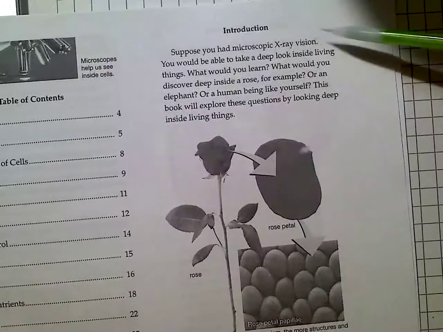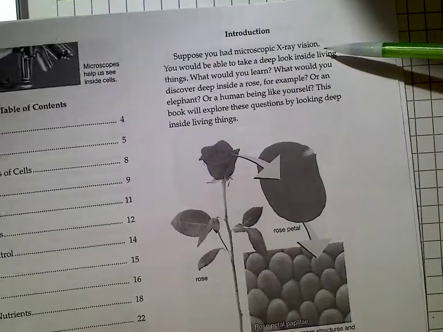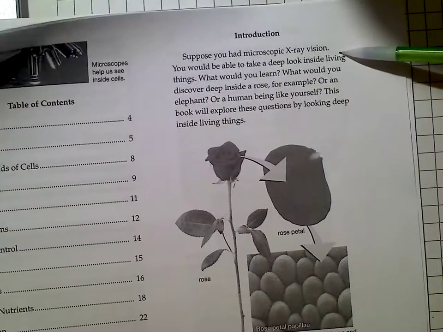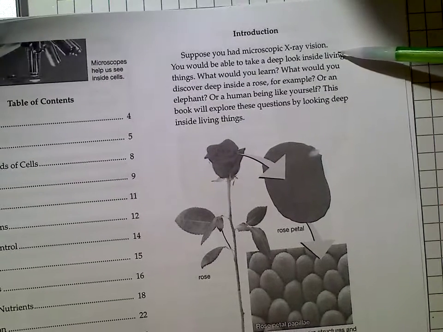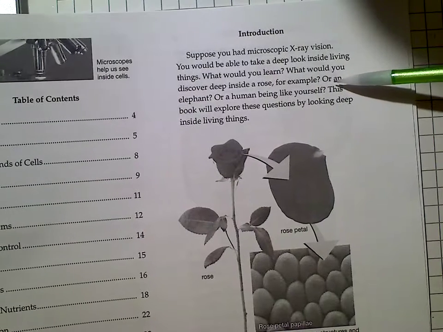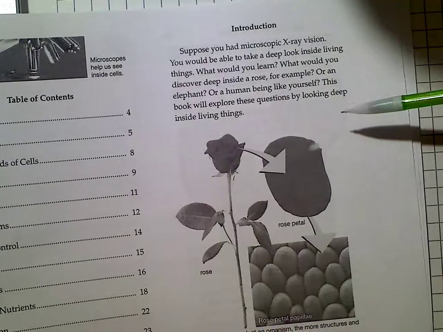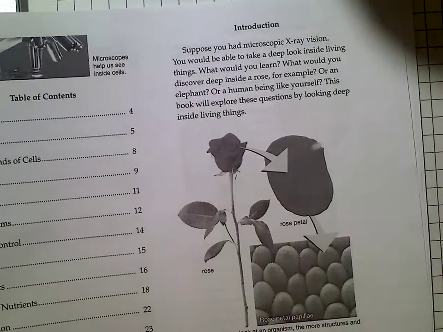Introduction. Suppose you had microscopic X-ray vision. You would be able to take a deep look inside living things. What would you learn? What would you discover deep inside a rose, for example, or an elephant, or a human being like yourself? This book will help answer these questions by looking deep inside living things.